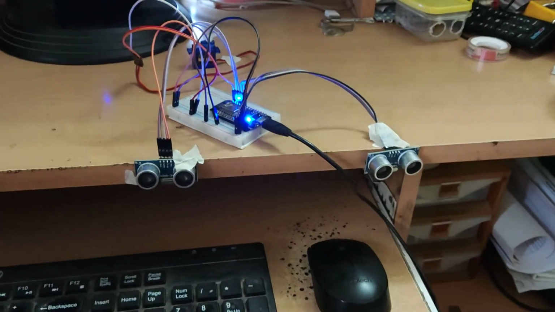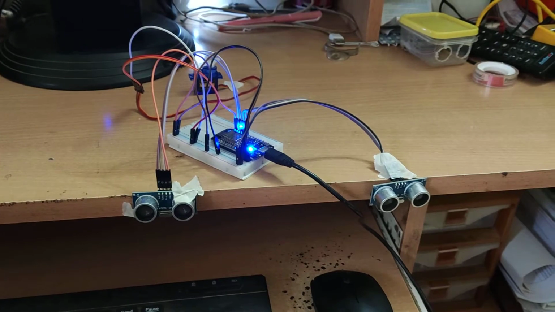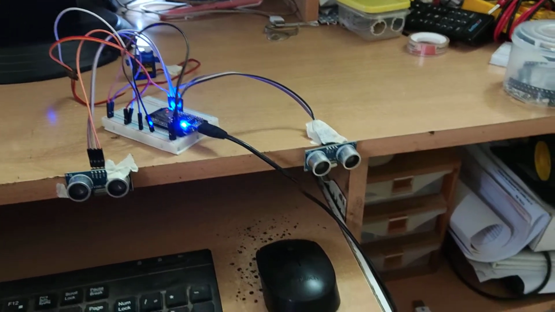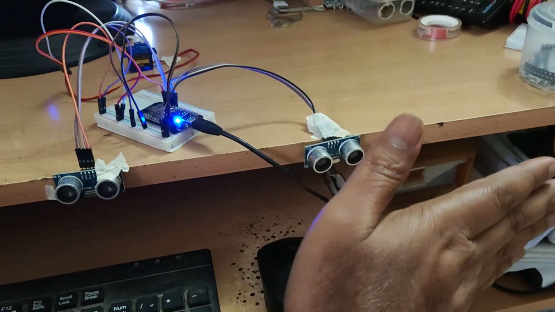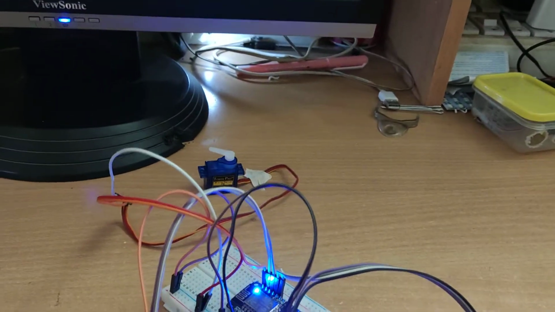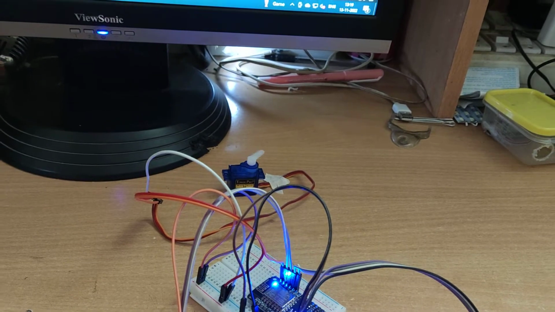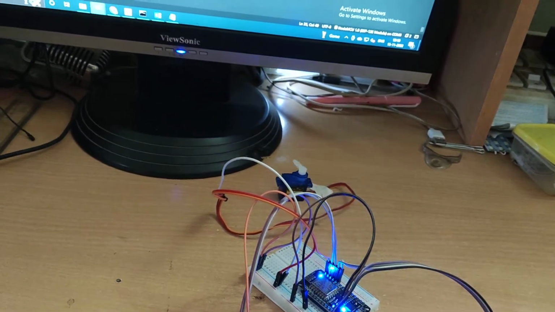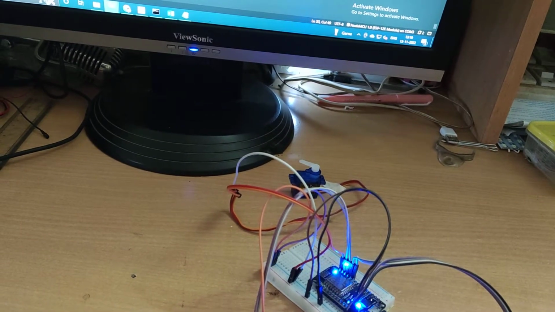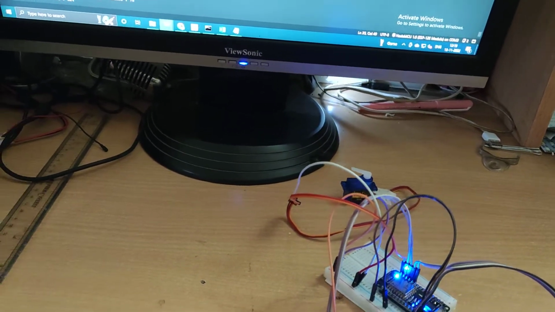Suppose I bring my hand closest to the eye, this right eye. This servo motor turns in the right direction.